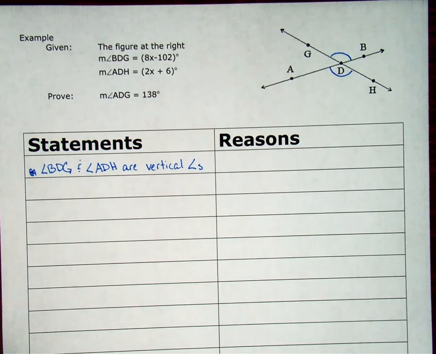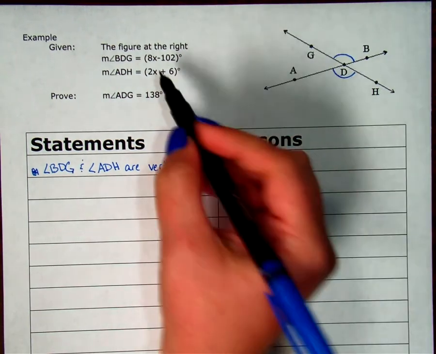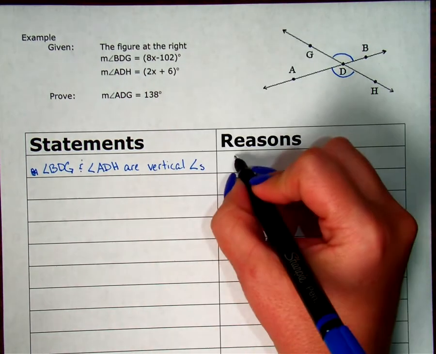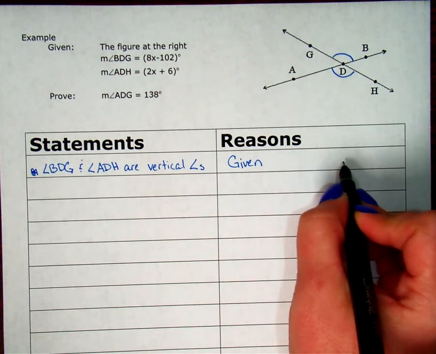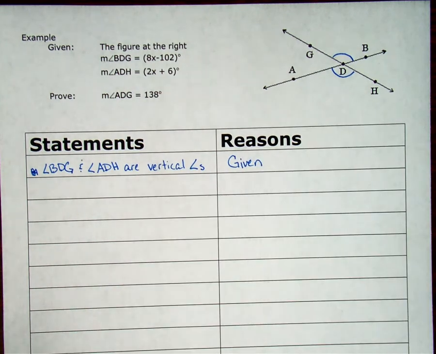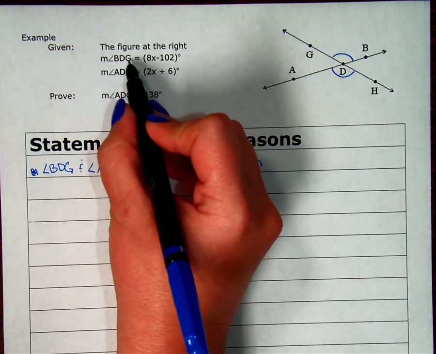Okay, and I just abbreviated the word angles. And under my reasons, I can put given, and sometimes we put given by the picture, but just given is enough. Then I'm going to put these two givens.